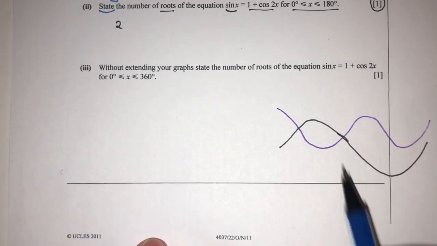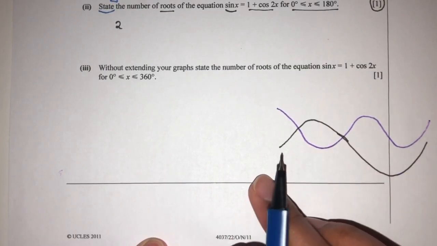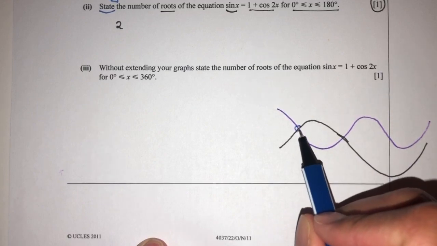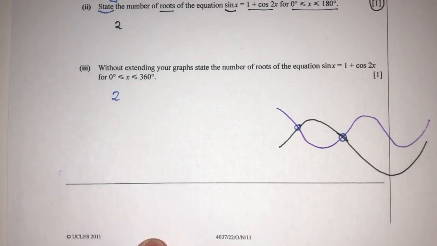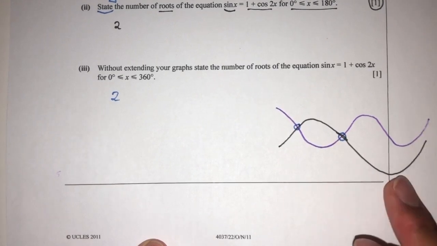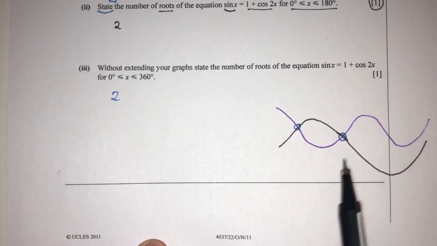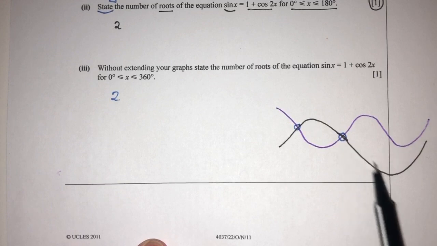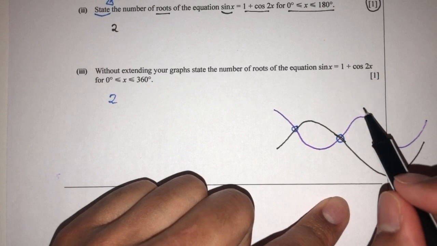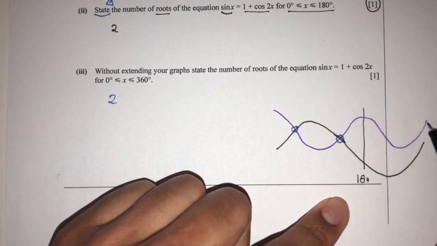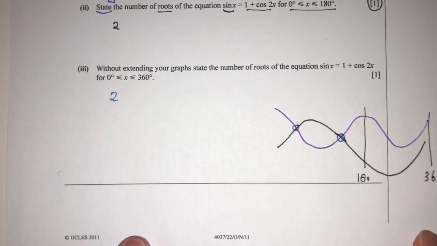As you can see, even though we extended the graph between 0 to 360, we still just have 2 points of intersection. So your answer will be still 2 between 0 and 360. So the idea is that you have to know what happens to the shape after 180 to 360. As you can think, it is not touching on this side. Let me write this. So between 180 to 360, you can see the curves are not touching. Because of that, we have no further solutions. It will be just 2.